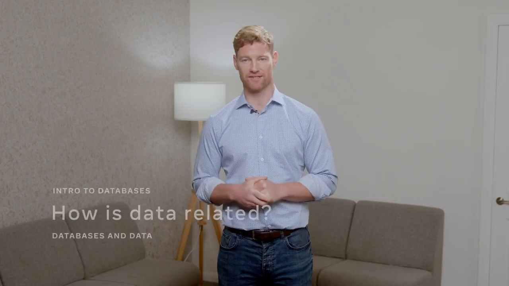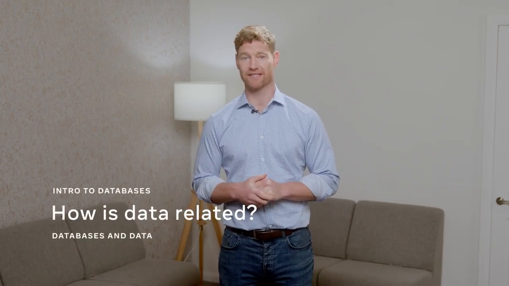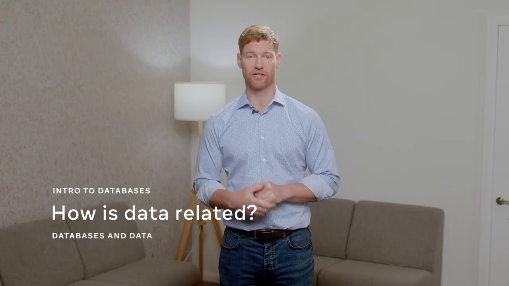Picture yourself in the following scenario. You're managing the database of a large online store. Your database must be able to retrieve a customer's details from one table and then find the order recorded against another table. So how does the database establish a relationship between these pieces of data?